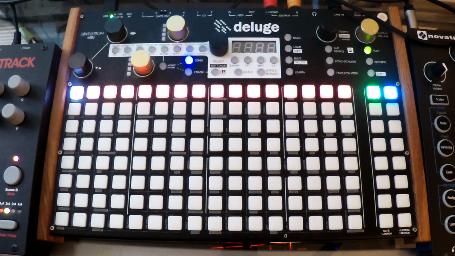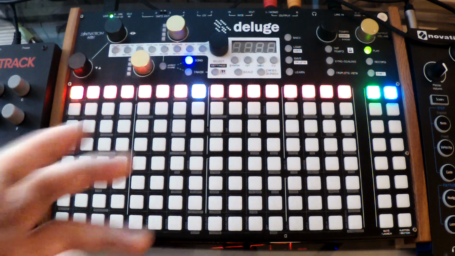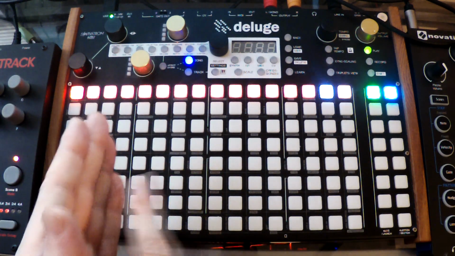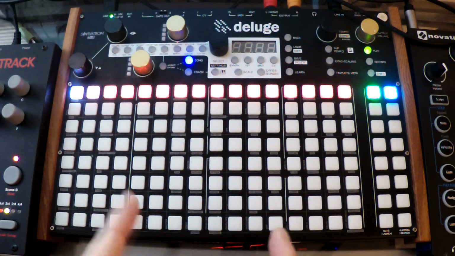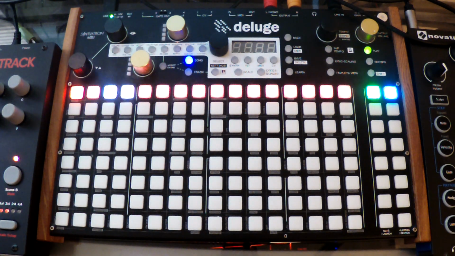So in this video, we're going to look at the 2.1 firmware. The Deluge now has multi-samples. What this means, we'll just give you an example. If you have a piano, each key would be a different sample. That's what multi-samples means in this case.